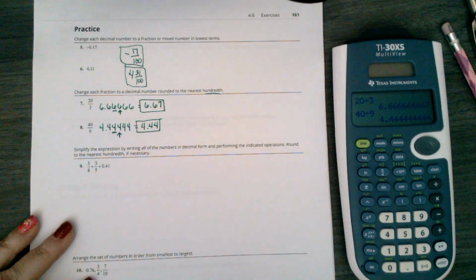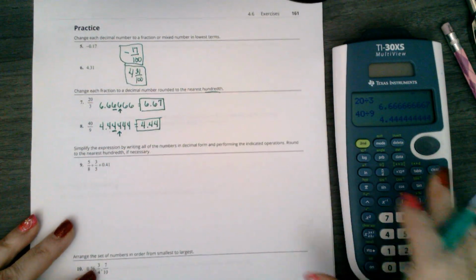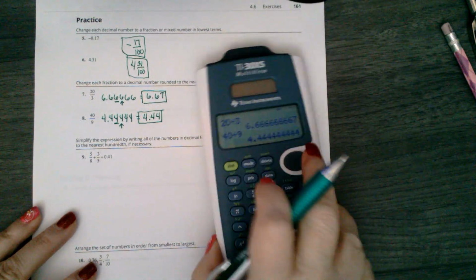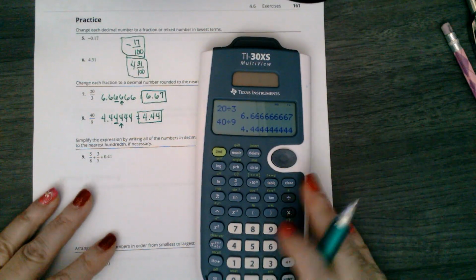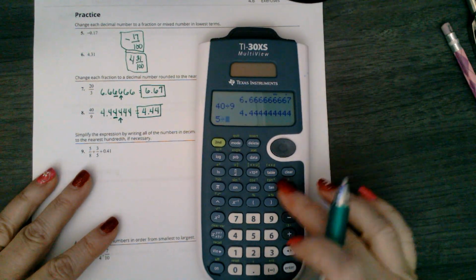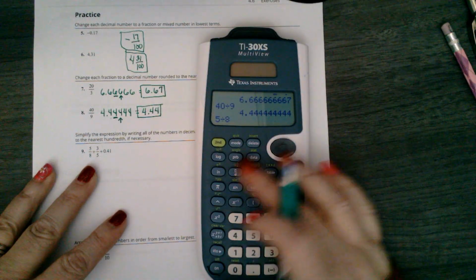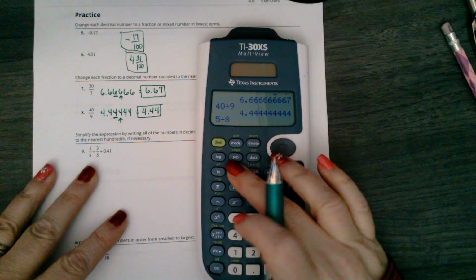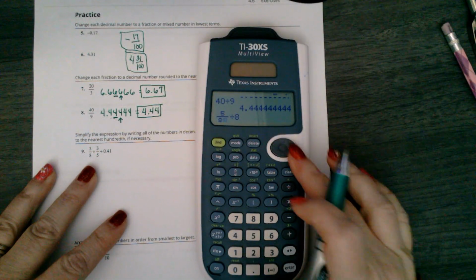Simplify the expression by writing all the numbers in decimal form and performing the indicated operations. Round to the nearest hundredth if necessary. You don't need to write them in decimal form first. You need to stick them in the calculator. Yep. 5 divided by 8.